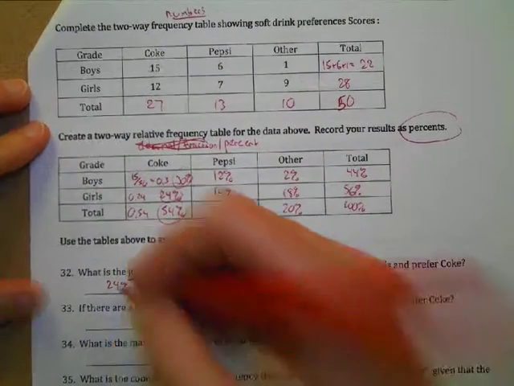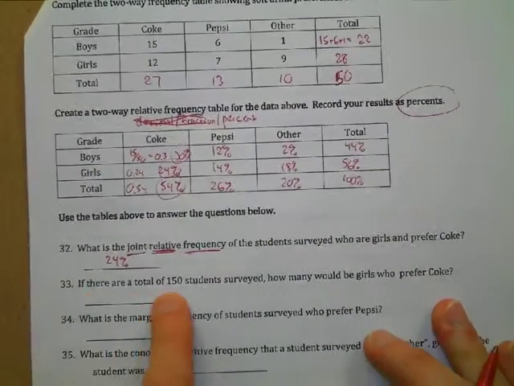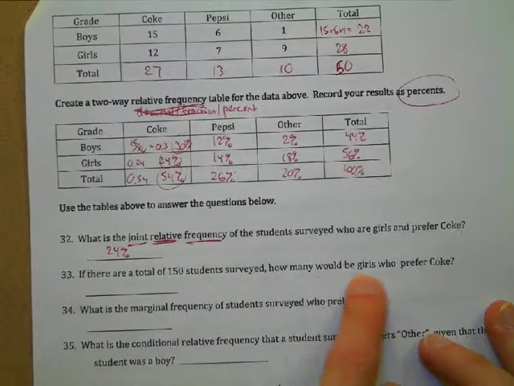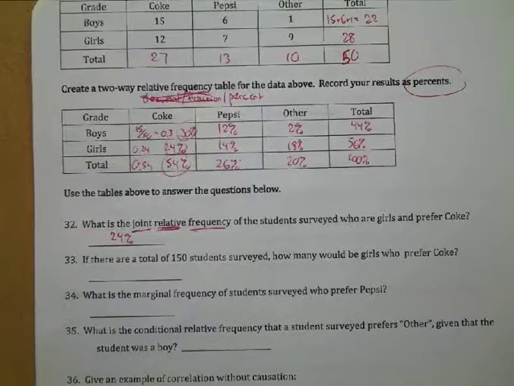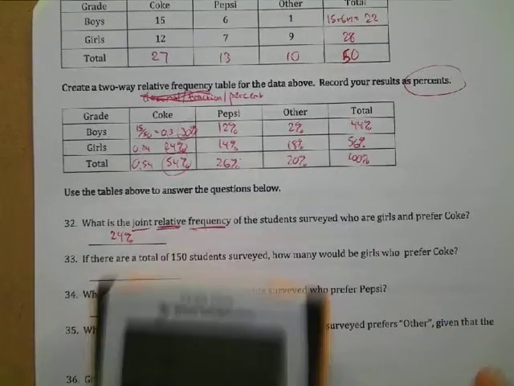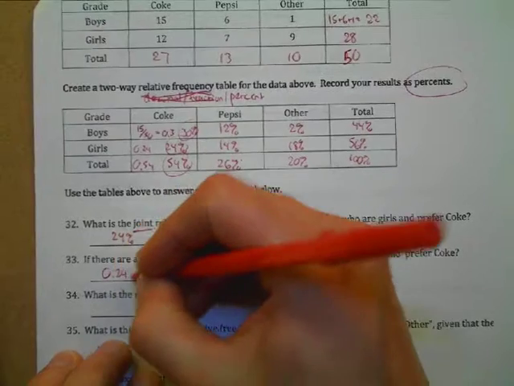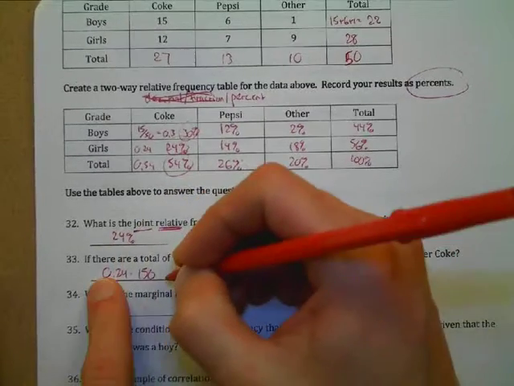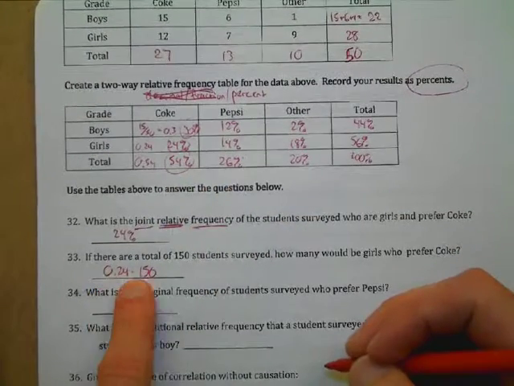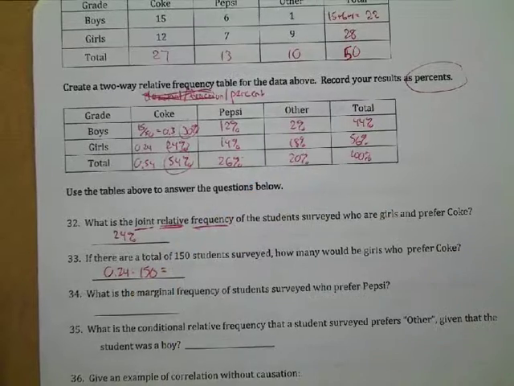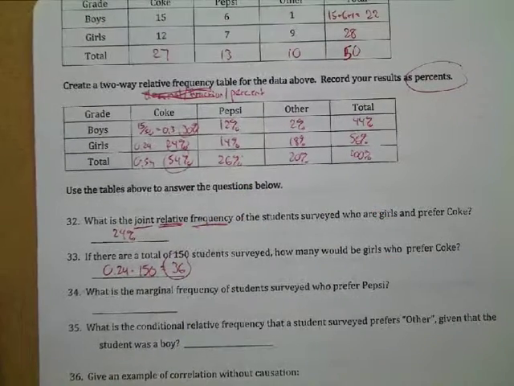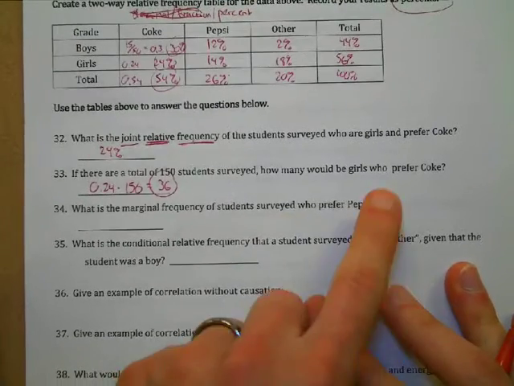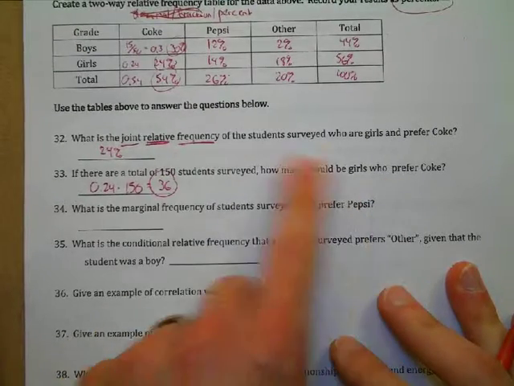Okay? If there are a total of 150 students surveyed, how many would be girls who prefer Coke? So 24% is the percent of people who are girls that like Coke. If it's 150, we're going to do 0.24 times 150 here. The percent as a decimal times the number of students. Okay, 36 is the number of students. 24% are the girls that like Coke out of 150 students, so 0.24 times 150.